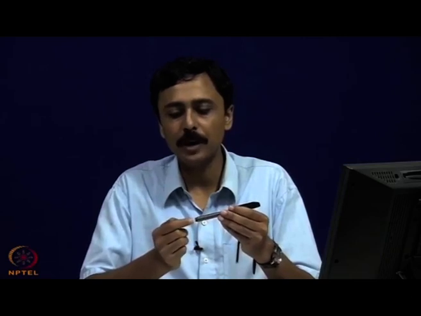But the property of this axial force is that it will always maintain the angle which is there at the rear end of the missile. So, if the missile is flexible, this force is going to maintain the angle.